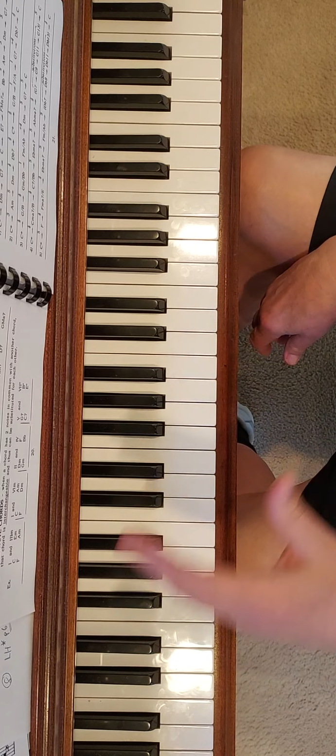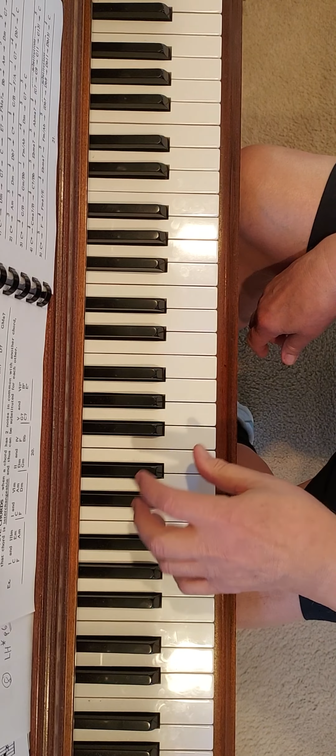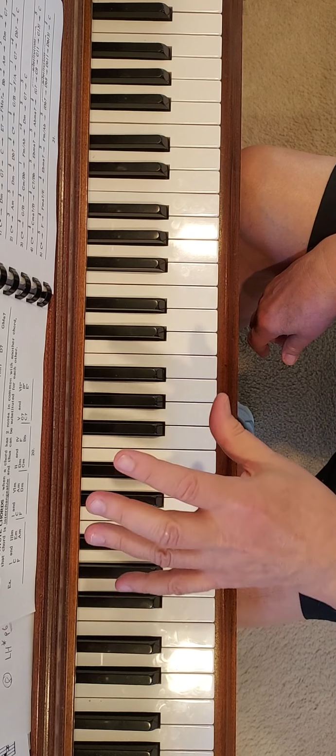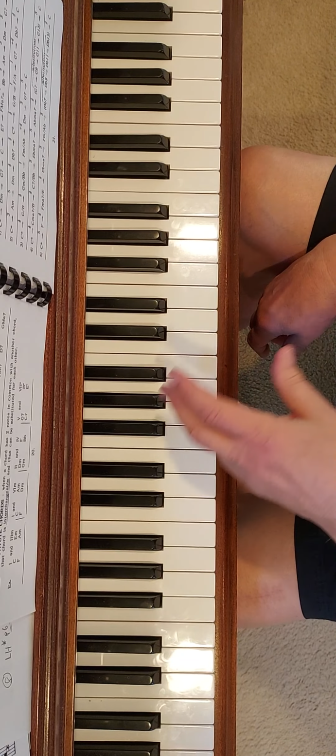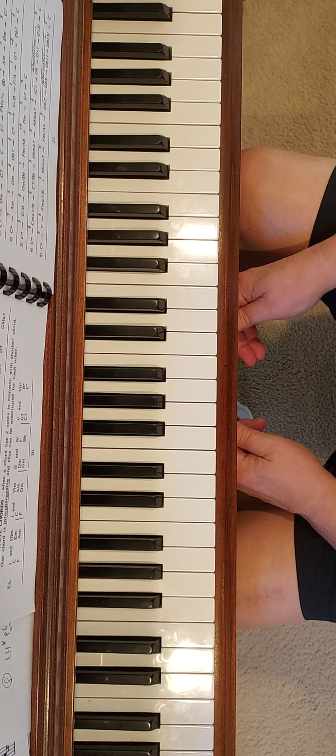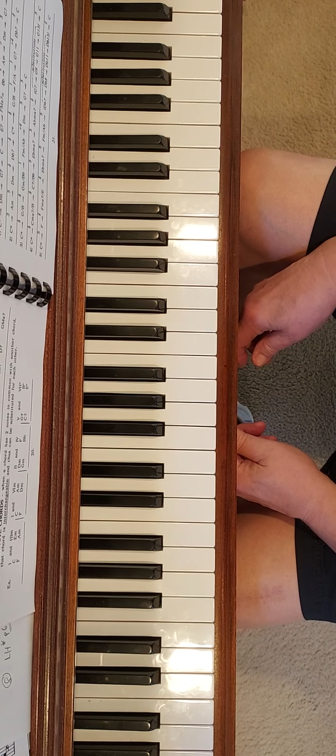with the inversions of the triads. So the triads are very important to have them down, because they're going to be the top of the minor 7, major 7, and dominant 7 chords, and you're going to be able to flow with the 7th chord as well. But it starts out with the triads.